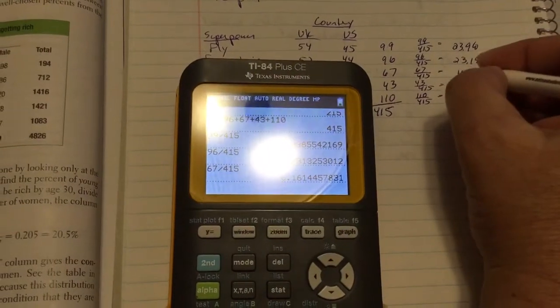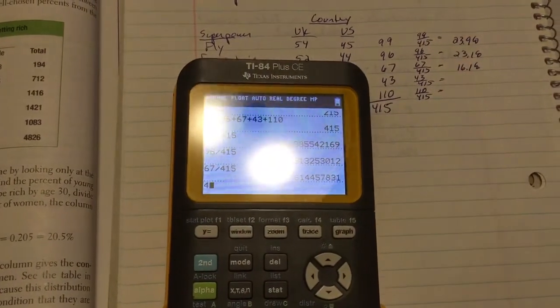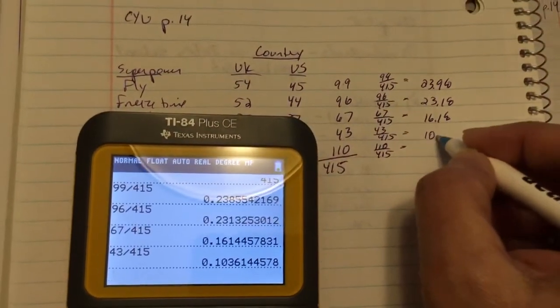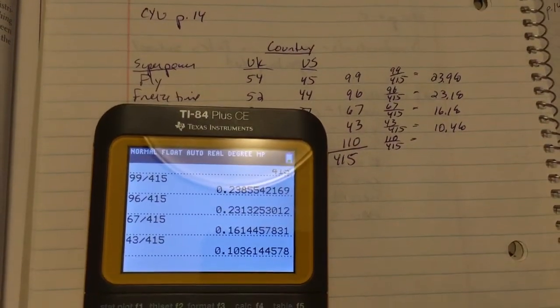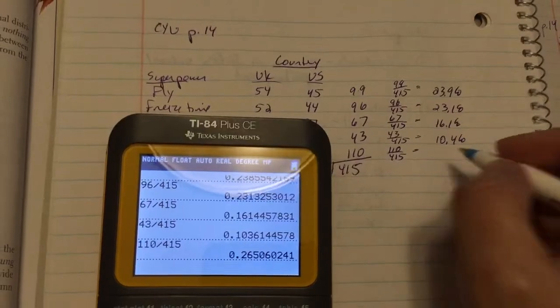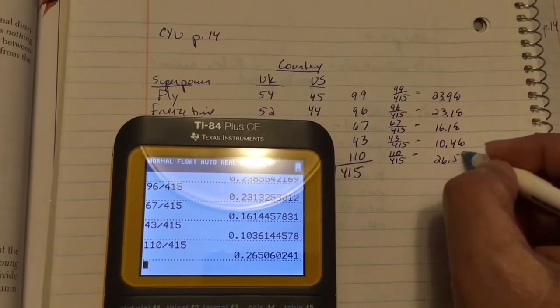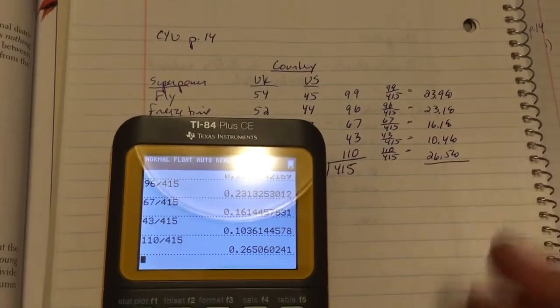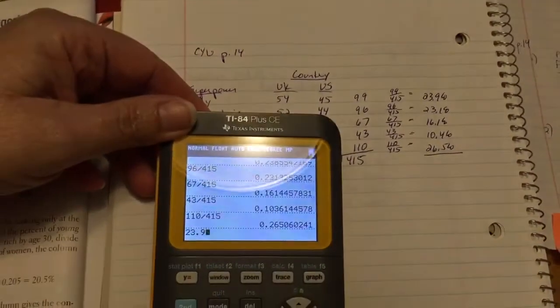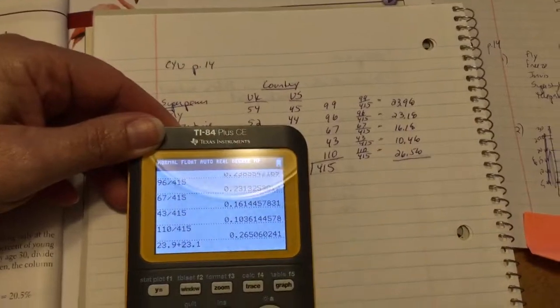Rounding properly is very important in statistics because later on in the year, we're going to deal with very, very small numbers, and it can make all the difference in your conclusion if you don't round properly. What's that, 26.5%? And when you're doing something like this, double check, make sure that they add up to 100%.